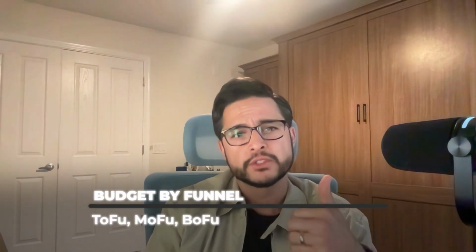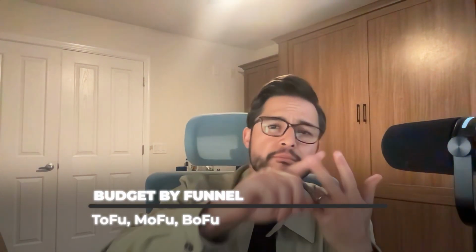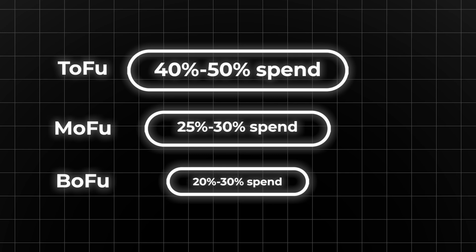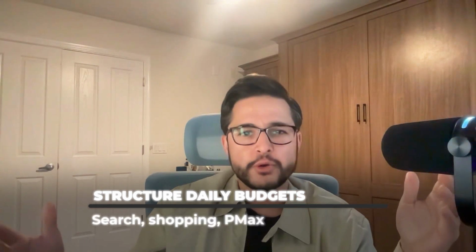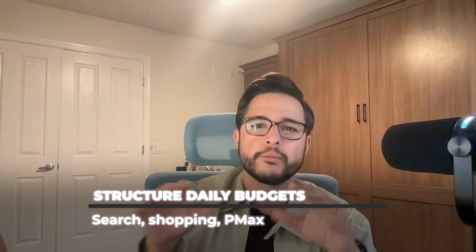Budget by funnel. So make sure you're doing the proper allocation with top of funnel, middle funnel, and bottom funnel. On Tofu, 40 to 50% of spend. Mofu, 25 to 30% of spend, and then 20 to 30% of spend on Bofu. 4, structure daily budgets. Make sure you're focusing spend on search, shopping, and PMax. Don't only rely on PMax.